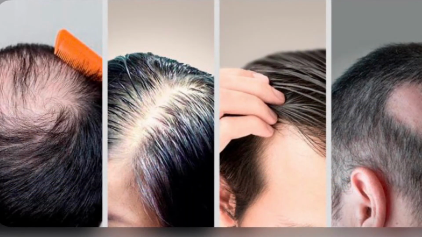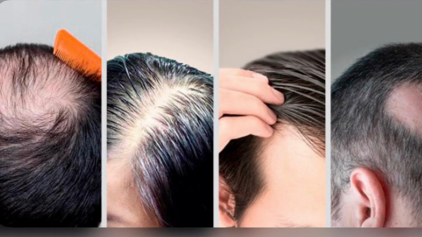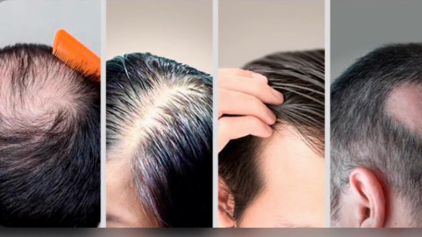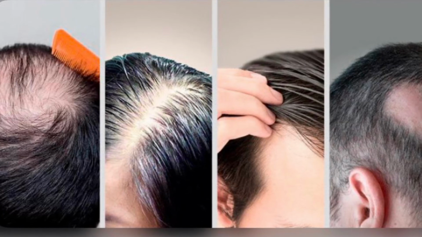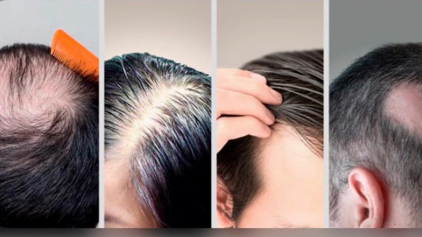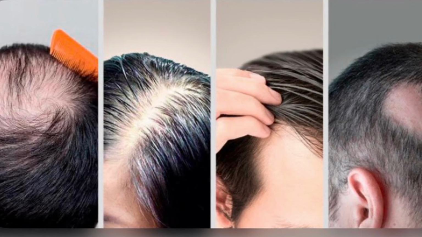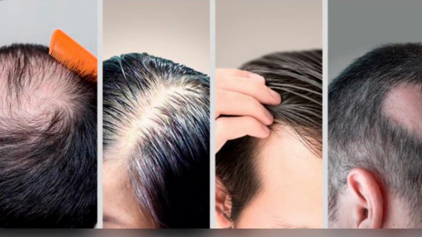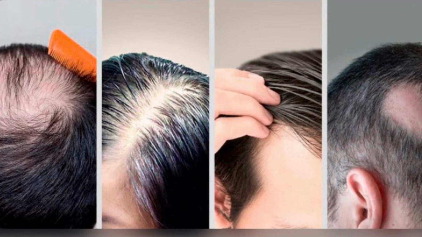It is normal to lose an average of 75 to 100 hairs per day. This shedding process makes room for new hair that is in the process of growing. Hair loss beyond this estimated average indicates some problem.